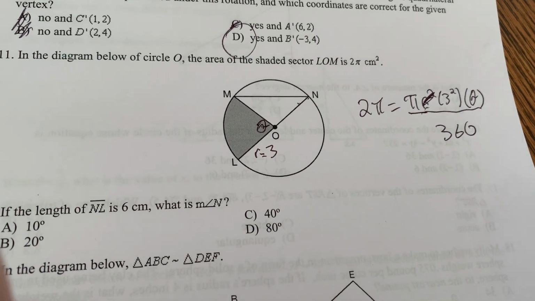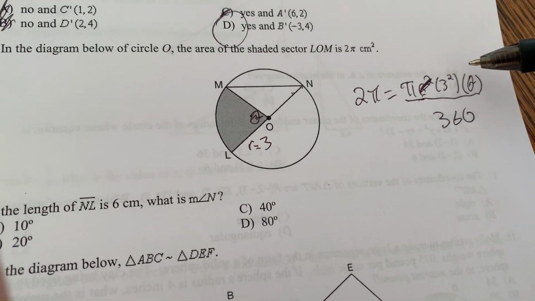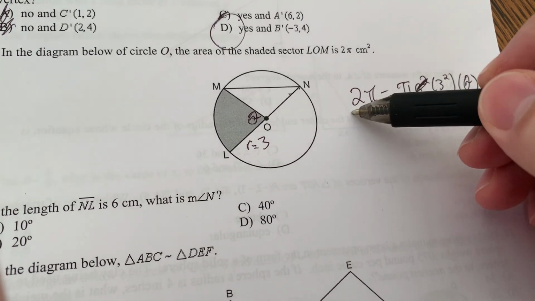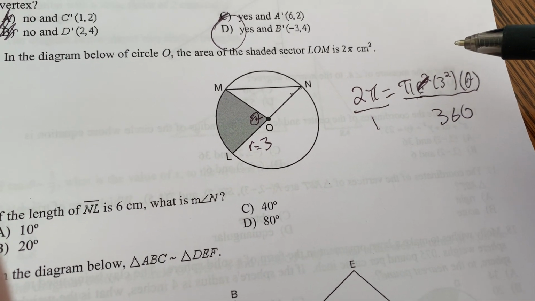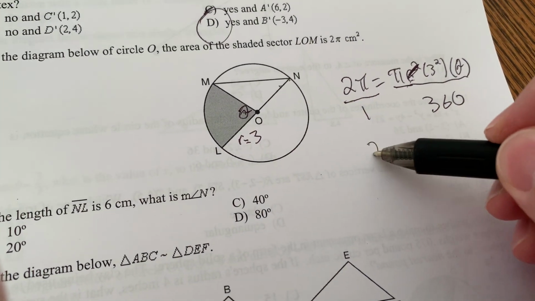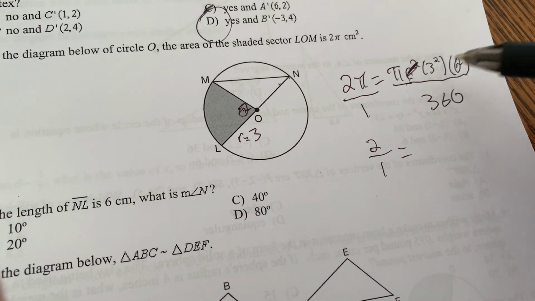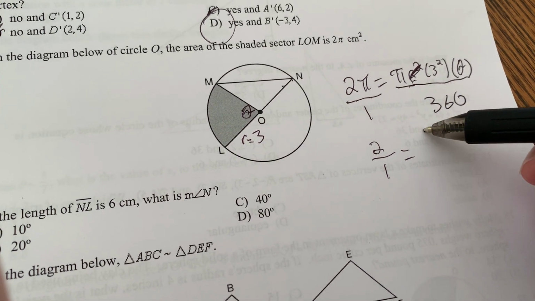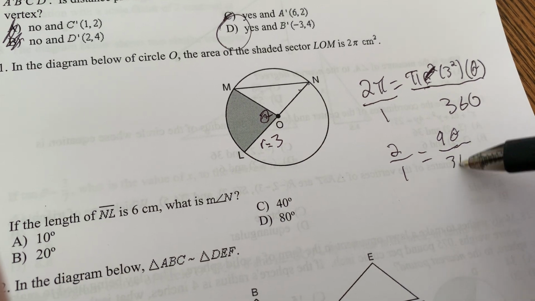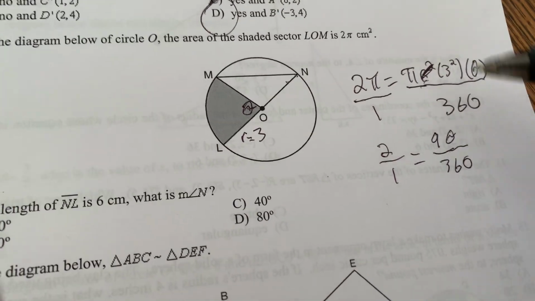All right. So, again, kind of the same idea. Let's make this over 1 because we're going to wind up cross multiplying. Pi and pi are going to cancel out. So I've got 2 over 1 equals 3 squared is 9, 9 theta over 360. Again, this is 9 theta.